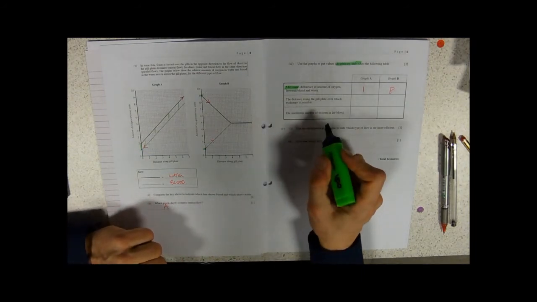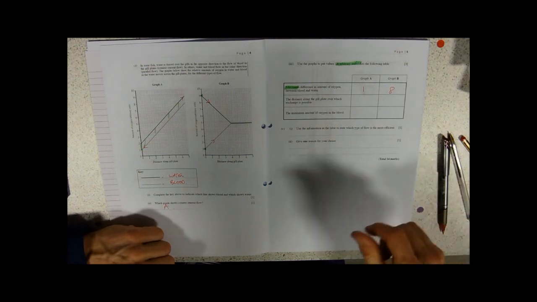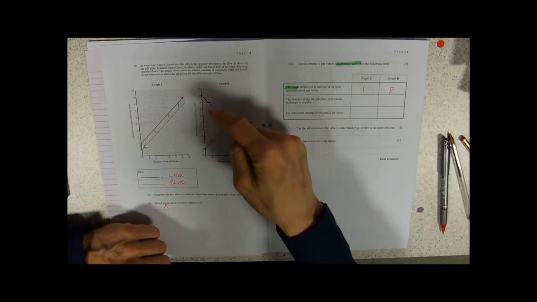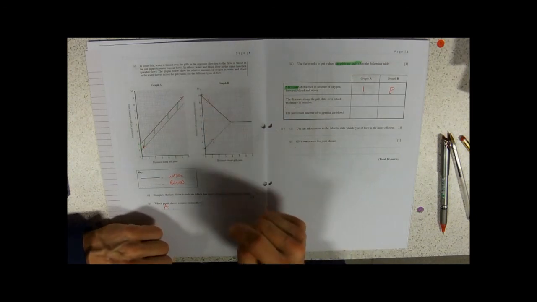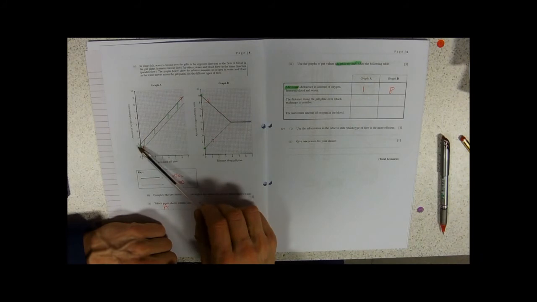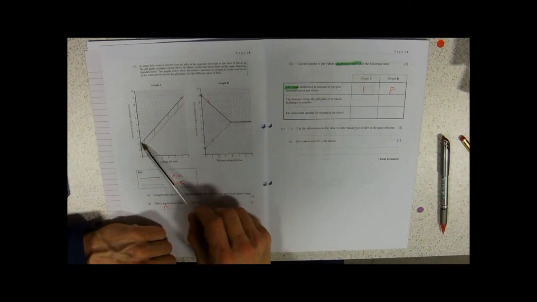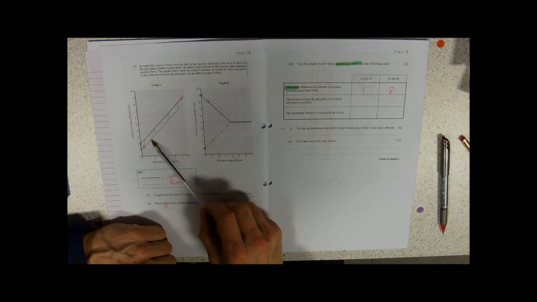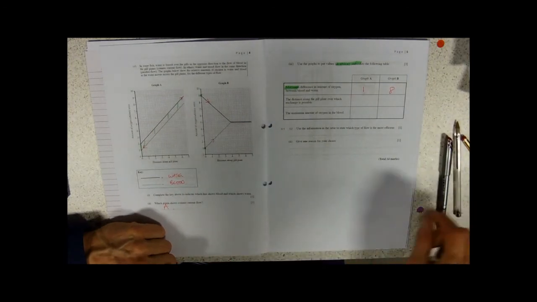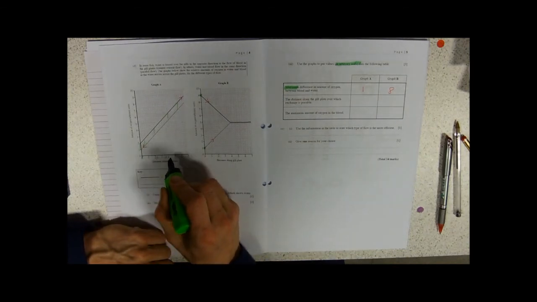The distance along the gill plate at which exchange is possible. Well, exchange is only going to be possible if the oxygen in the water is higher than the blood. We can see on graph A, which is countercurrent, the water is always higher than the blood. So how many of these is it along the bottom?